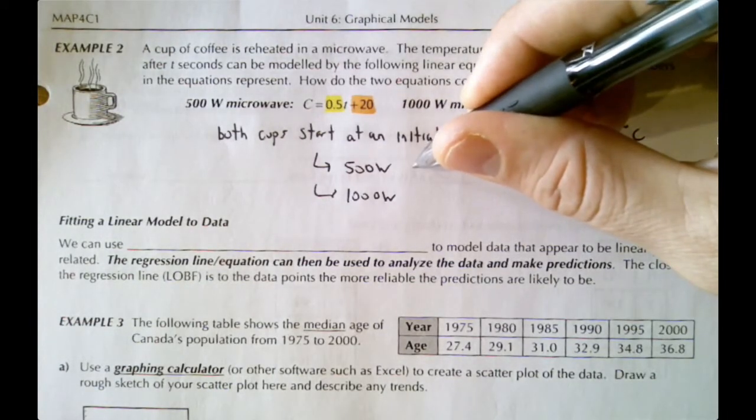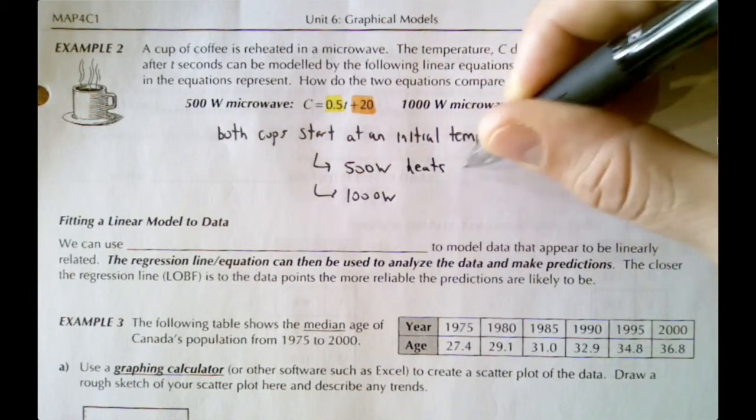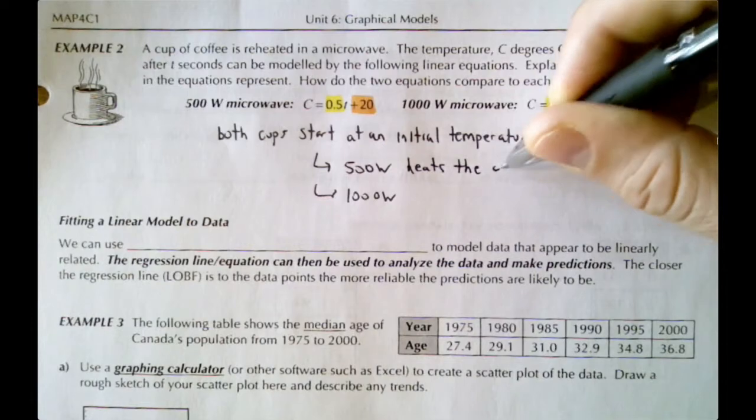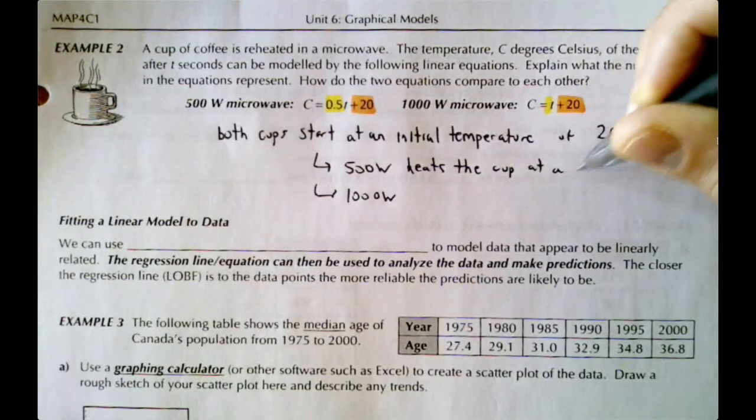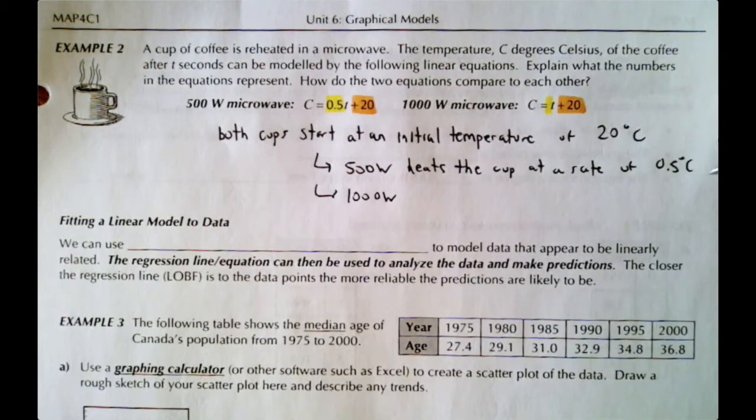So the 500 watt microwave heats the cup at a rate of 0.5 degrees Celsius per, and our time is in seconds, so per second.